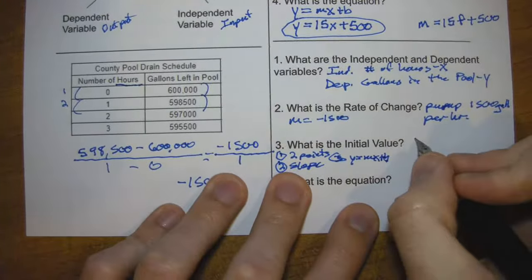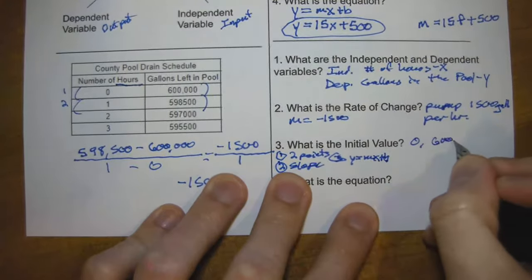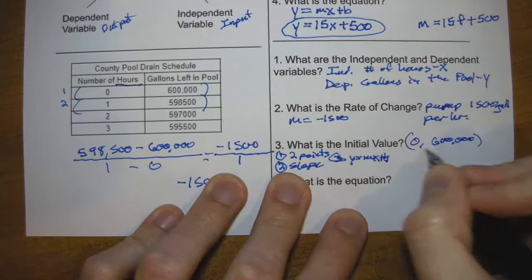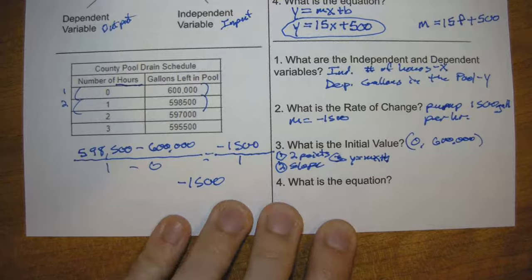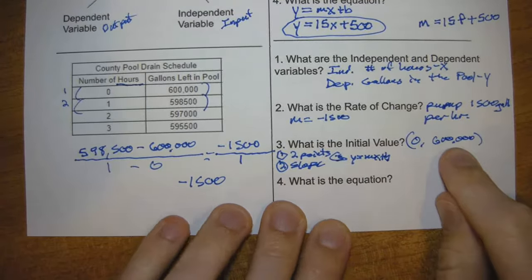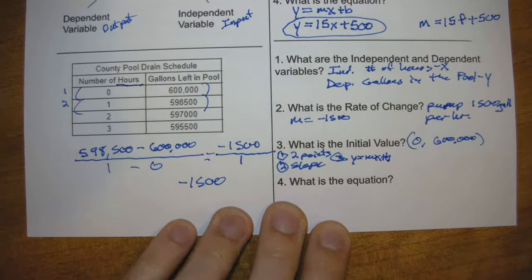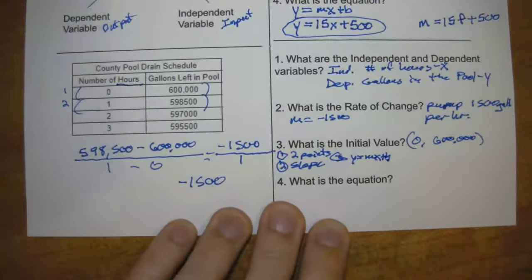So in this case, the initial value is (0, 600,000), or that we simply started with 600,000 gallons of water in the pool. I think that's awful close to Olympic size, if I'm not mistaken. It may be a little short, but about that much water. Cool, so we got all our information.